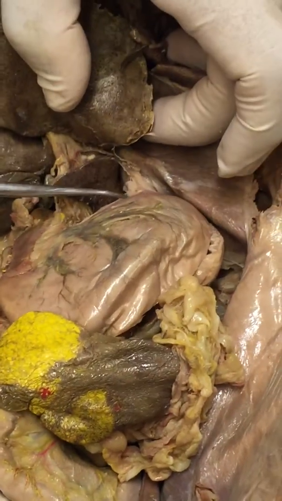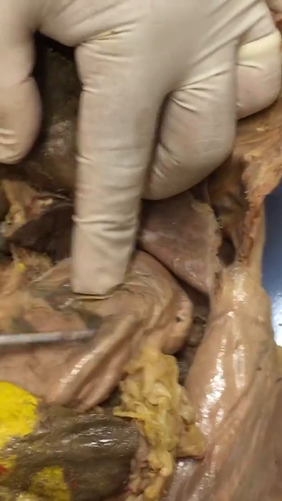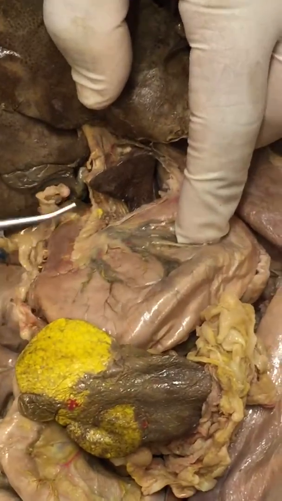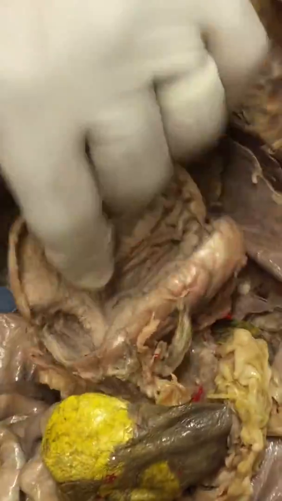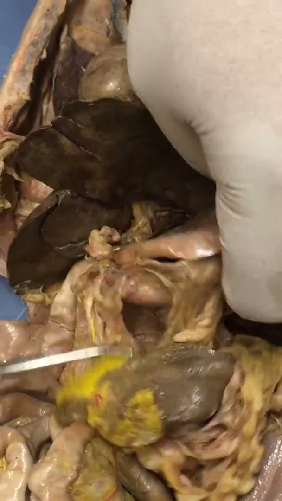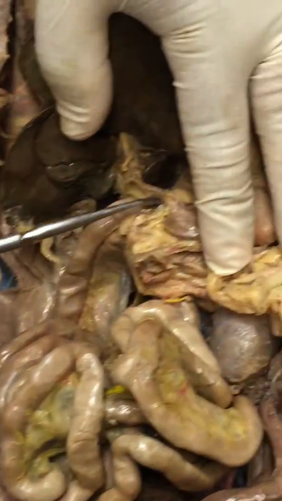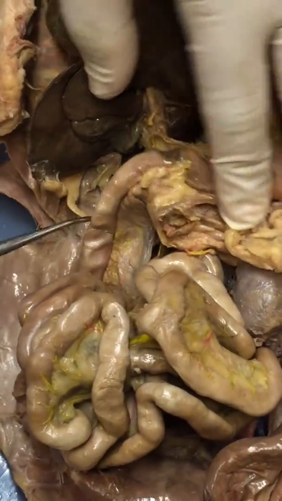So here's your cardiac region of the stomach, fundus, body, and pyloric region. We saw the rugae here. So that would be the stomach. From there, you would pass through the pyloric sphincter into the duodenum.